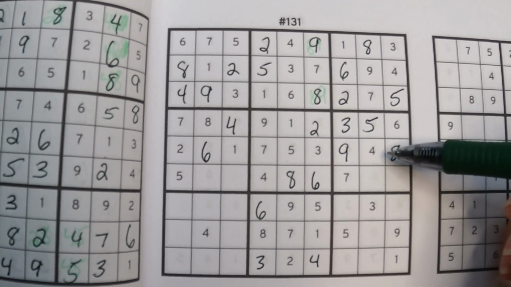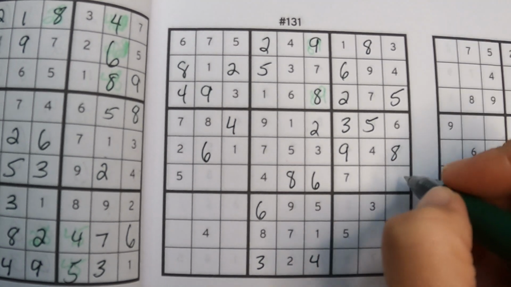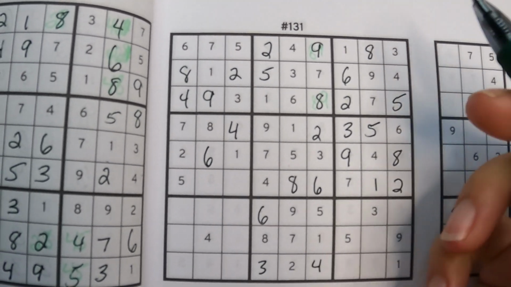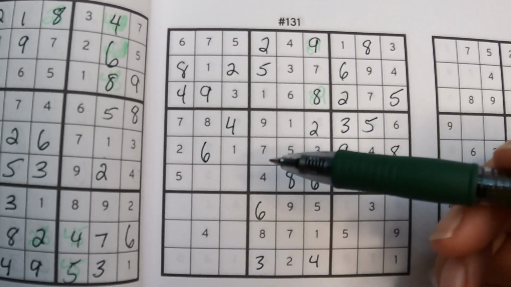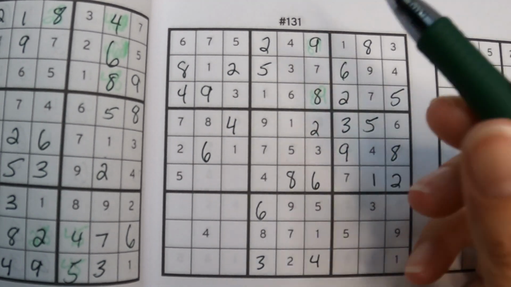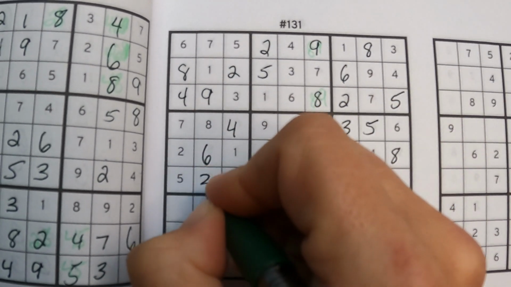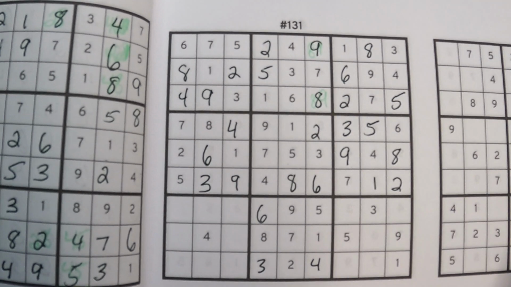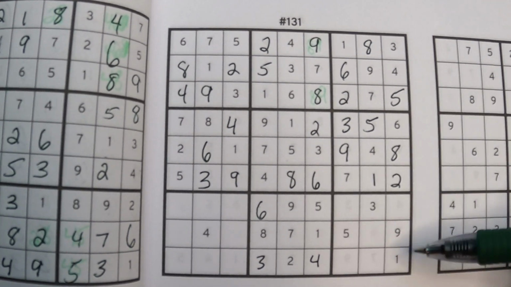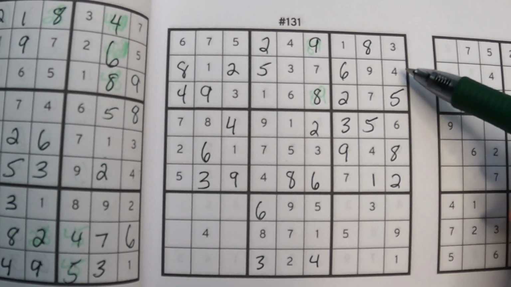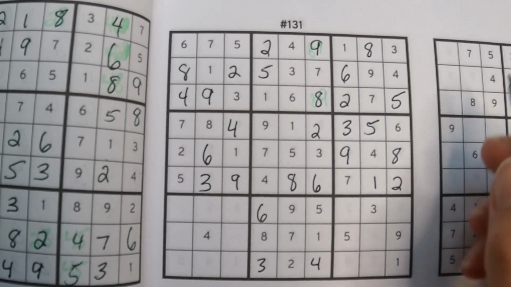This box, we're missing 1 and 2. We've got a 1 here, so 2, 1. For this box, looks like we're missing 3 and 9. We've got a 9 here, so 3, 9. To finish off this column, we've got 1, 2, 3, 4, 5, 6. We're missing a 7.